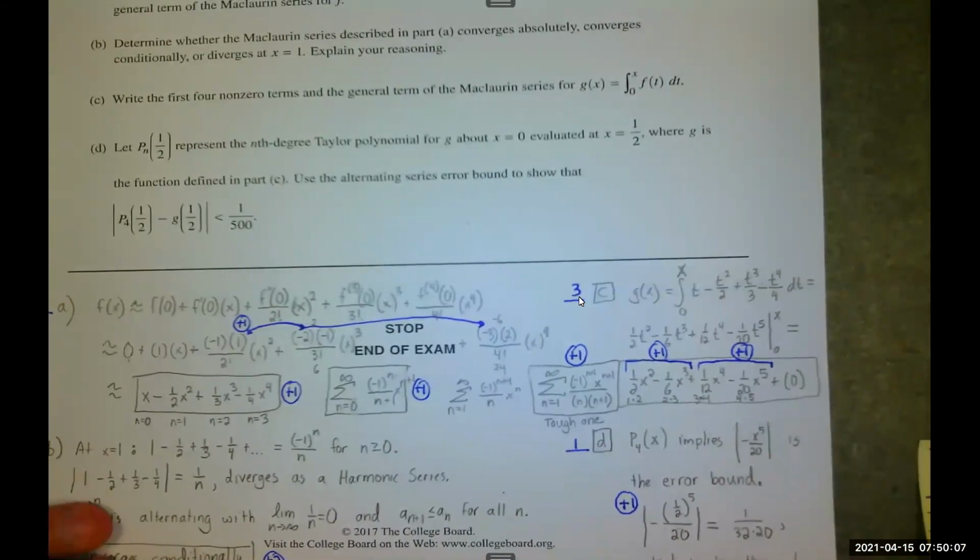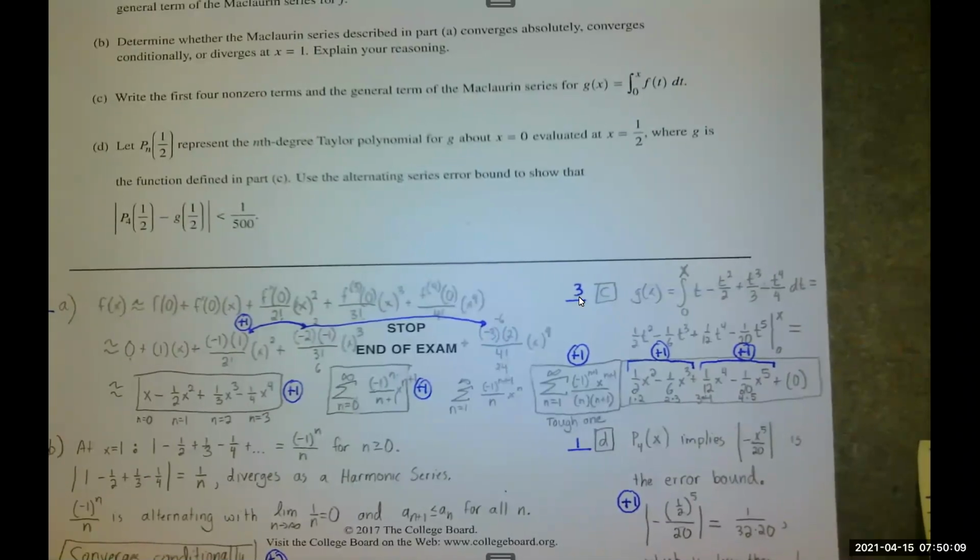Part B. Determine whether the Maclaurin series described in Part A converges absolutely or diverges or conditionally. Remember, when we're talking about absolute versus conditional convergence, what we want to do is think about the absolute value of the series, see if that converges. If it does, we know it converges absolutely. If that doesn't, we consider the alternating series. And in the case of the alternating series, we'd then have convergence conditionally or divergence completely.